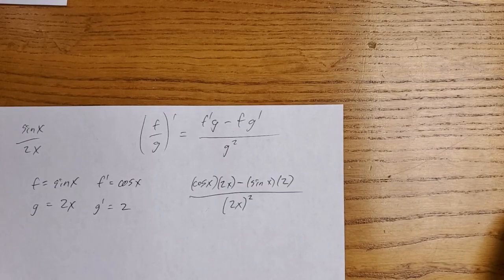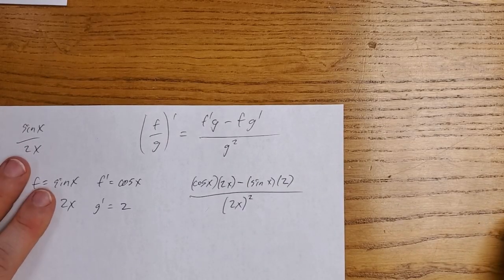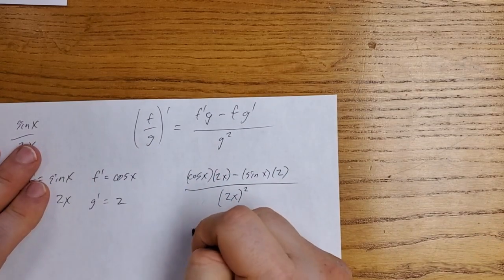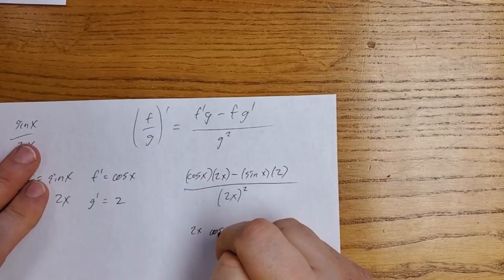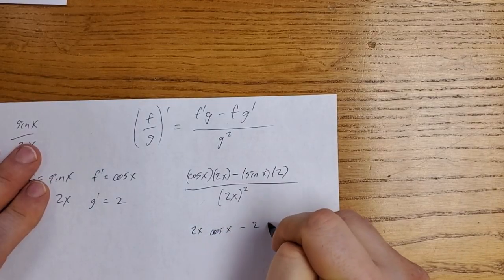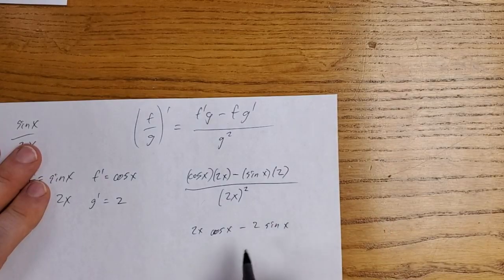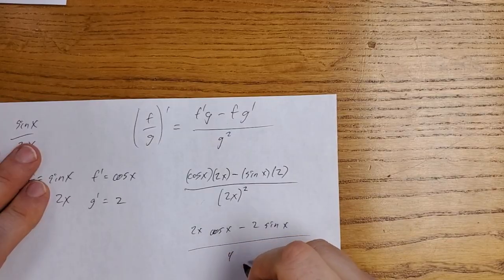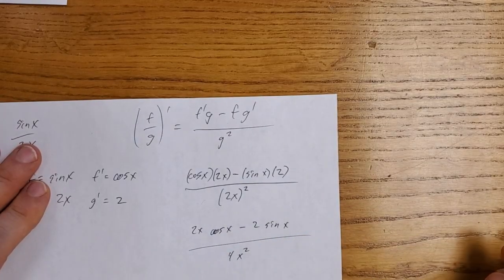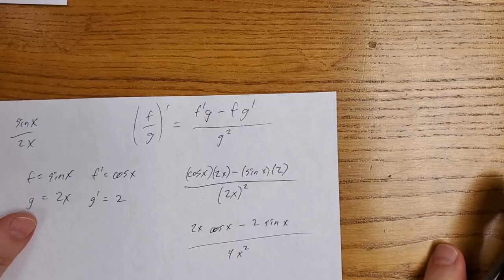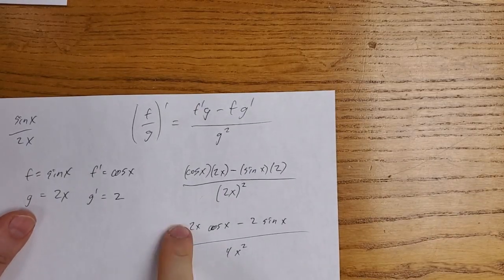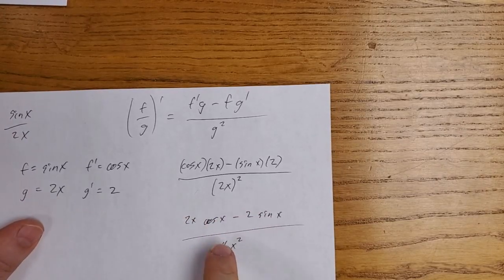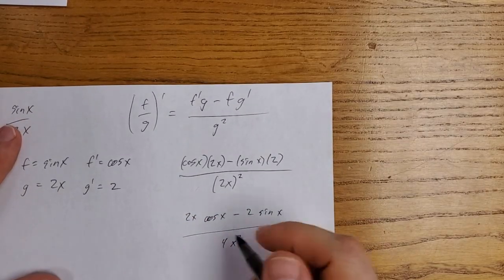So now that's still a bit of a mess. So we have to simplify that a little bit. So for starters, we'll just bring those out into the front. 2x cosine of x minus 2 sine of x. And then 2x squared. 2 squared is 4. X squared is x squared. But then you notice that we have a common factor among these. We have 2's and a 2 there.